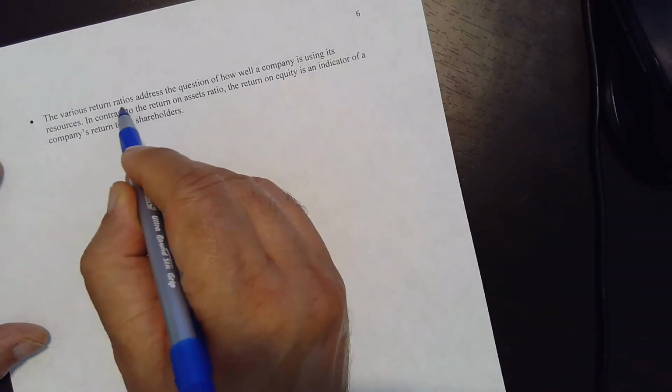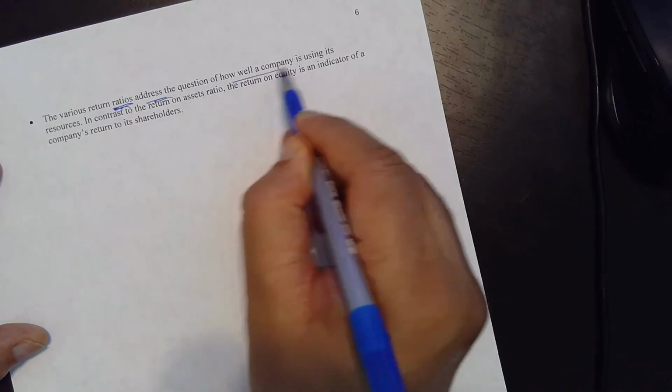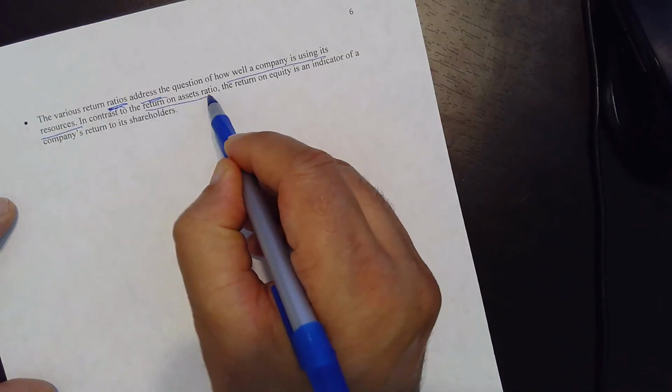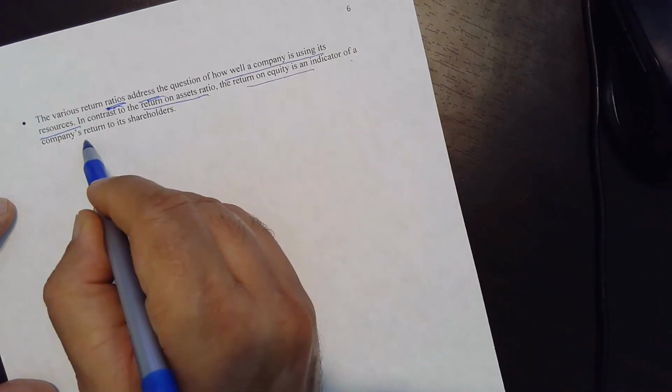The various return ratios address the question of how well a company is using its resources. It means how well, as a student, you are using your time, how well you are using the money that you're making. I understand as a full-time student you're not making a whole lot of money, but even suppose you're making $500 a week, how well are you utilizing that $500 a week. In contrast to return on assets, return on equity is an indicator of the company's return to stockholders' equity. Return on assets and return on equity tell how well the investor's investment is doing.